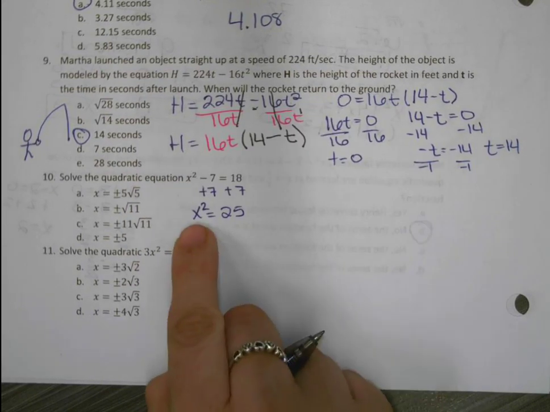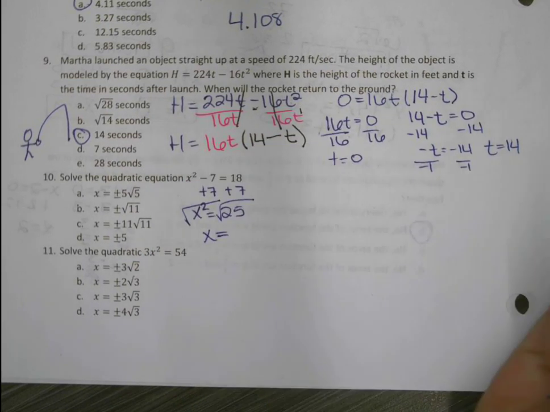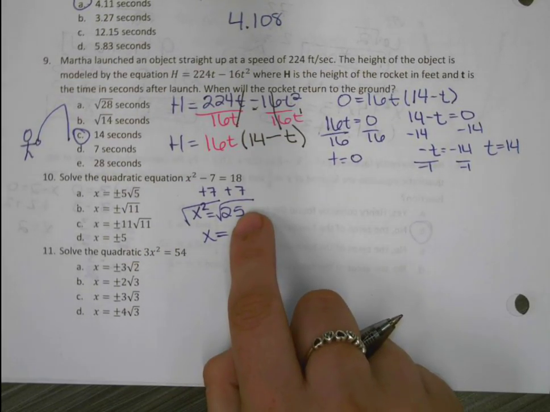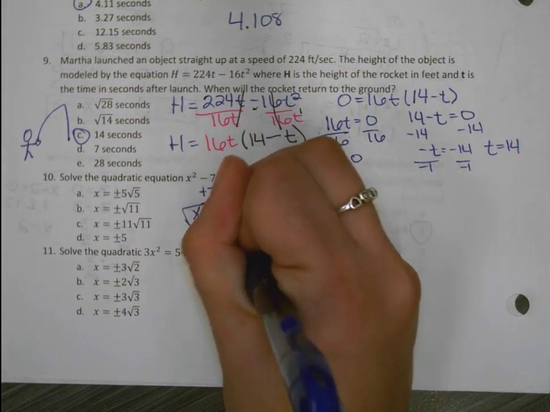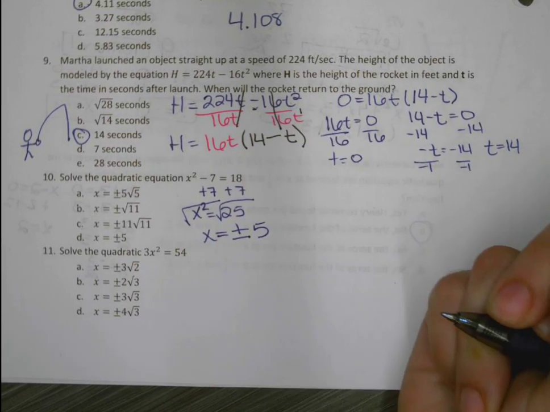To get rid of a squared, I take the square root. So that turns into x on the left side. But when I take a square root, and I personally draw that square root symbol on the paper, I get a plus and minus sign. So I get plus and minus 5, because the square root of 25 is 5.